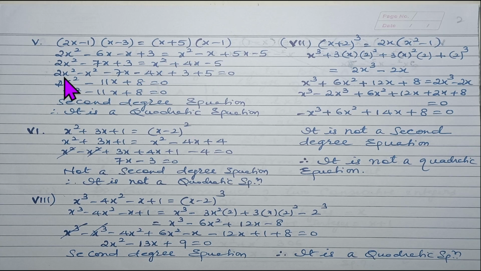equal to 0. Now simplify it, 2x square minus x square is x square, minus 7x plus minus 4x is minus 11x, plus 3 plus 5 is plus 8 equal to 0. Therefore we get x square minus 11x plus 8 equal to 0. It is a second degree polynomial equation, and therefore it's a quadratic equation. Again, a very simple way of proving it.